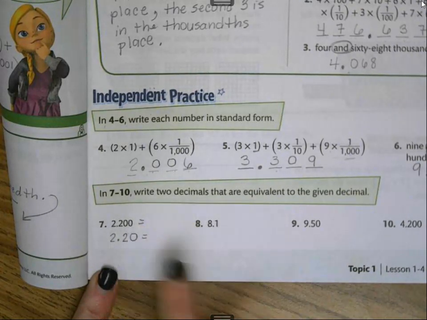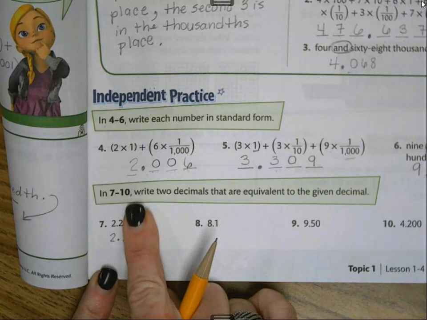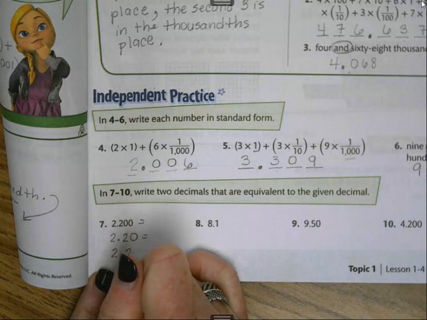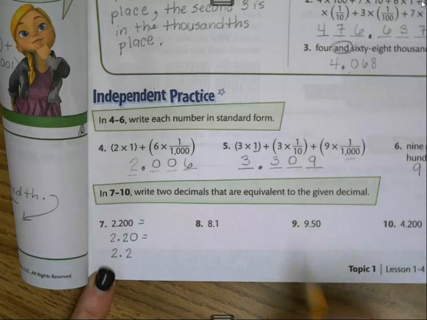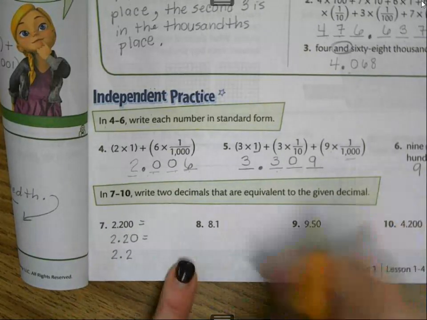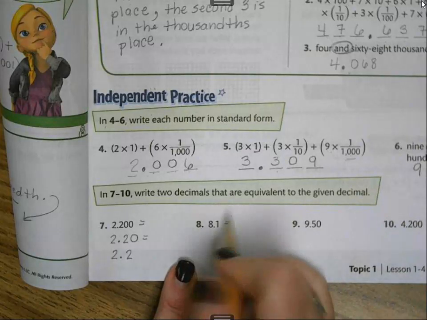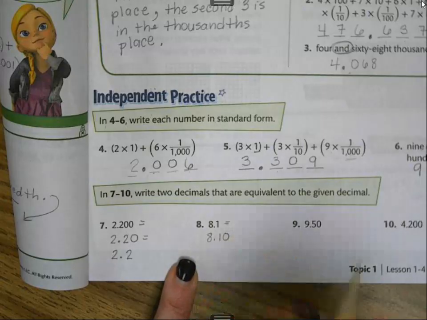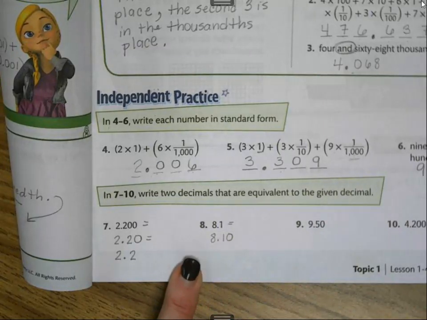And that's going to also be equal. Couldn't I take both zeros off? And 2 and 2 tenths could also be equivalent. All right. 8 and 1/10. I want to write 2 equivalent decimals. So I'm thinking, why don't I just add a 0 and make it 8 and 10 hundredths? 1/10 would be the same as 10 hundredths.